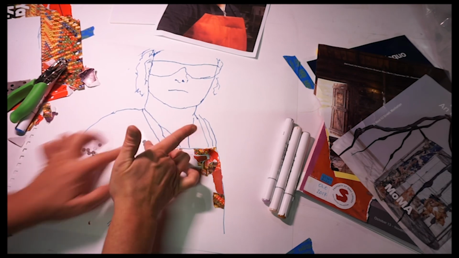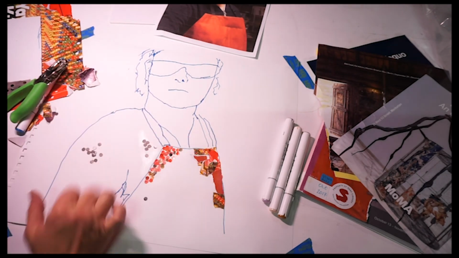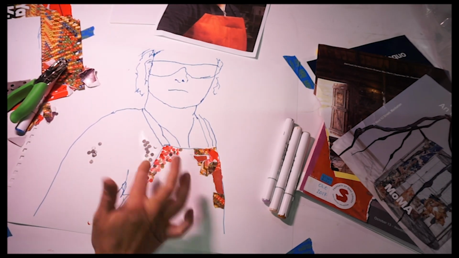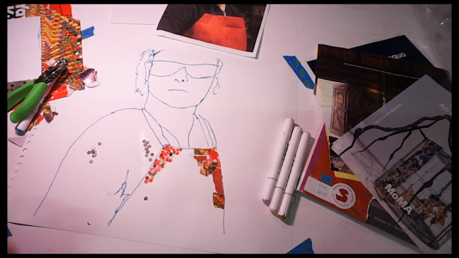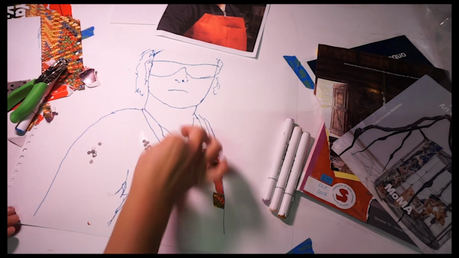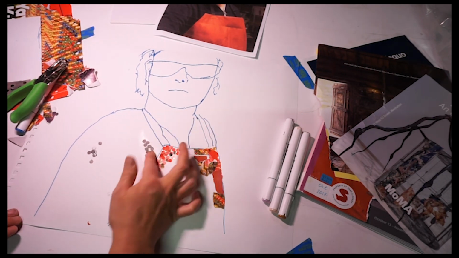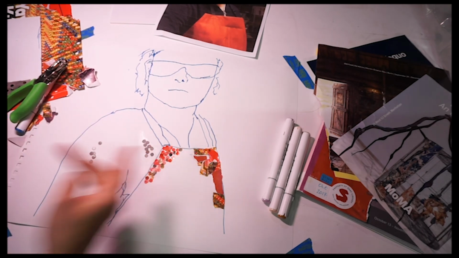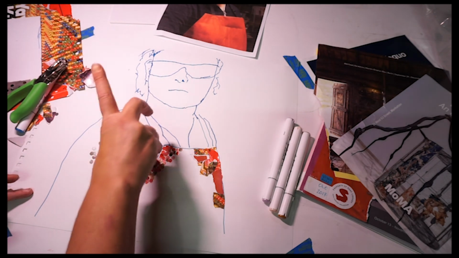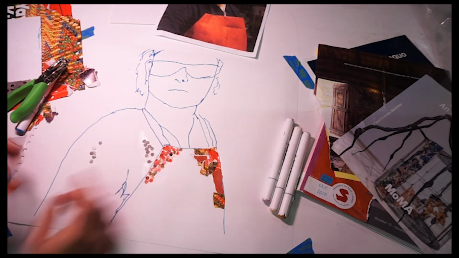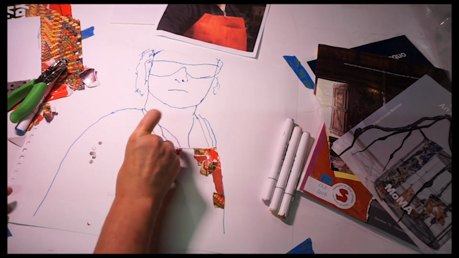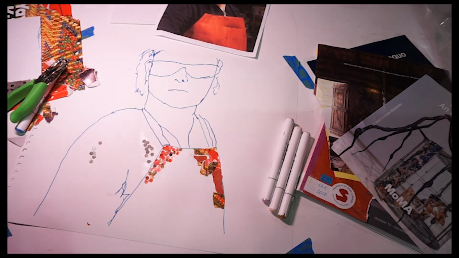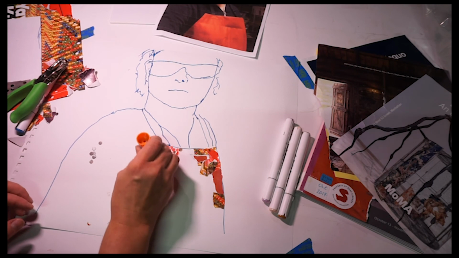And I'm still speeding this up, so if it looks like I'm working at a superhero pace, it is not. It is the power of video editing that you're seeing. And my sweatshirt in the photograph is black, and you can see to the right of me that I do have some black materials, but I didn't have a black marker, so I'm just improvising with a gray marker.